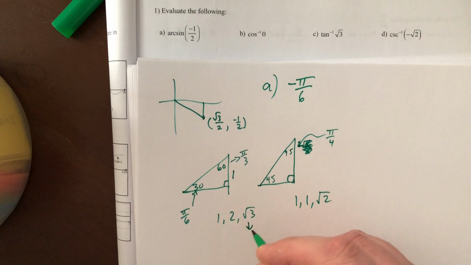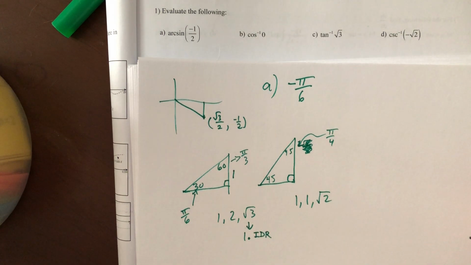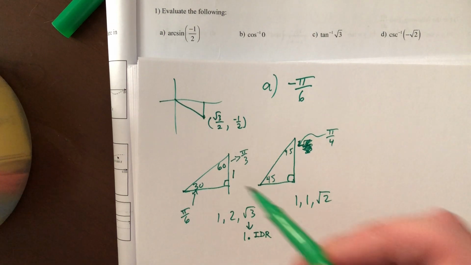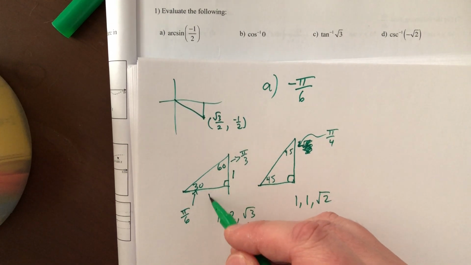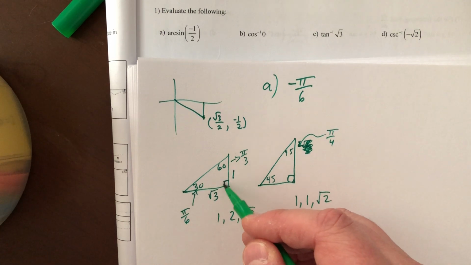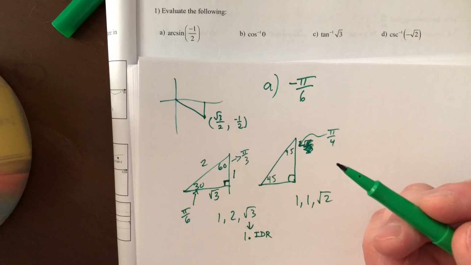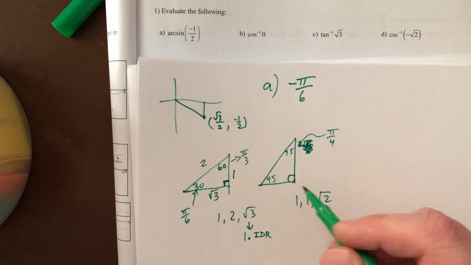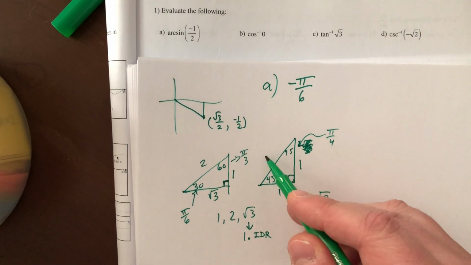But remember that square root of 3 is 1 point something. So this is our middle child, the middle number here. So 60 is the middle angle, so this is √3. And the biggest angle is our 90, so that's 2. On the 45, 45, 90, it's 1, 1, and √2.